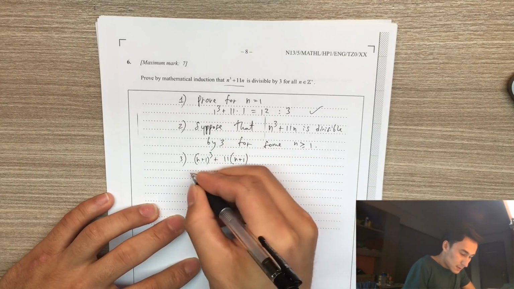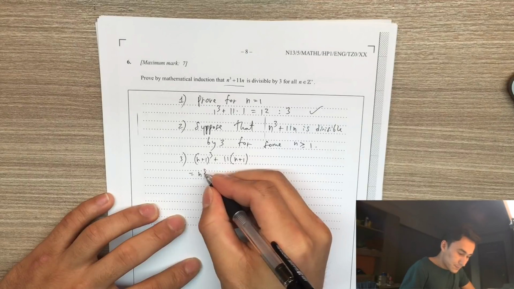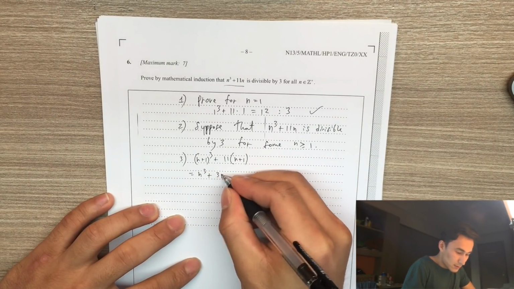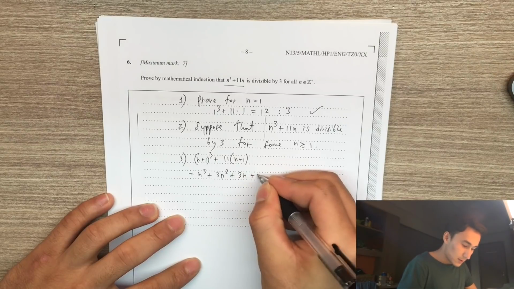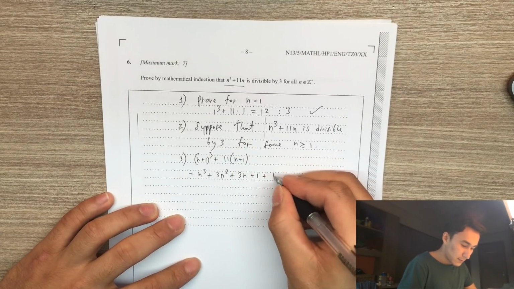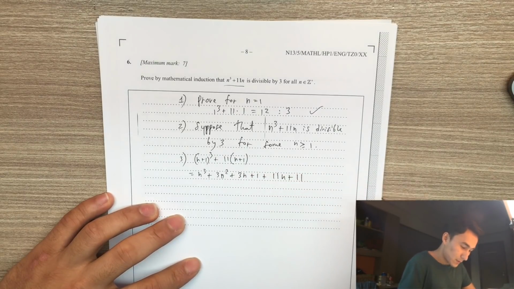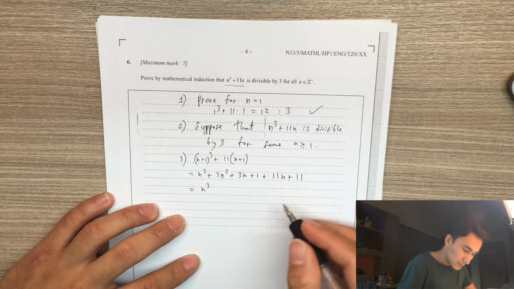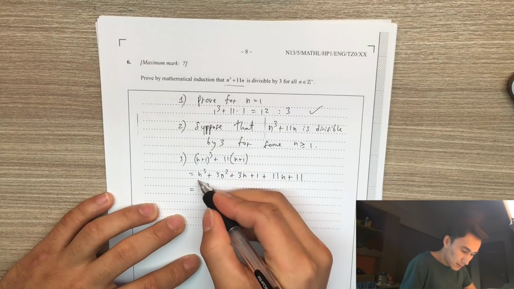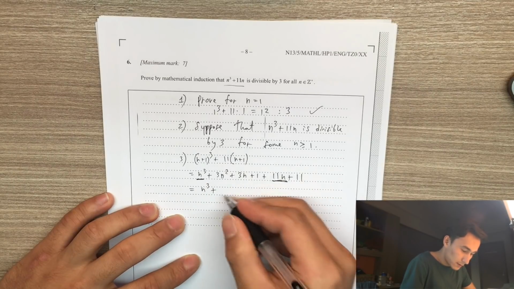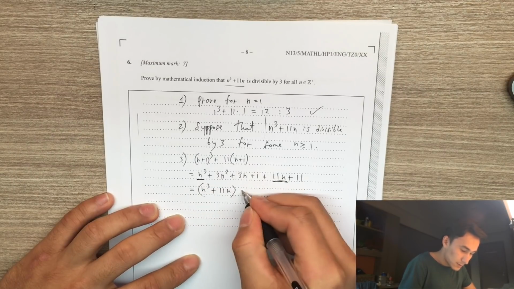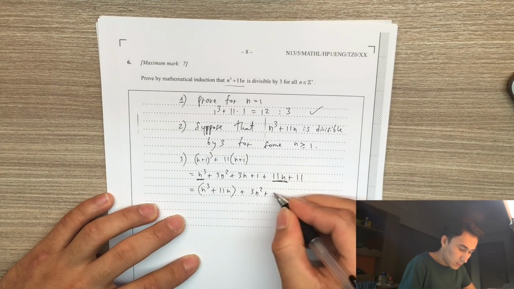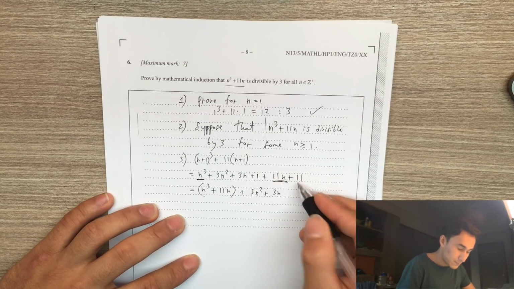Let's expand this. n cubed plus 3n squared plus 3n plus 1 plus 11n plus 11, which is n cubed plus 11n, taking these two terms together, and the other terms also together, 3n squared plus 3n, and 1 and 11 plus 12.